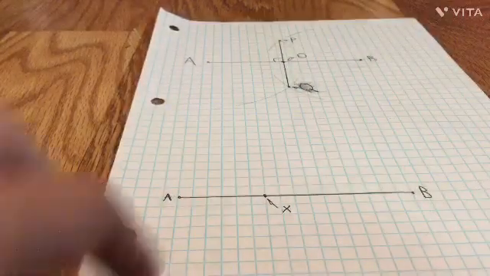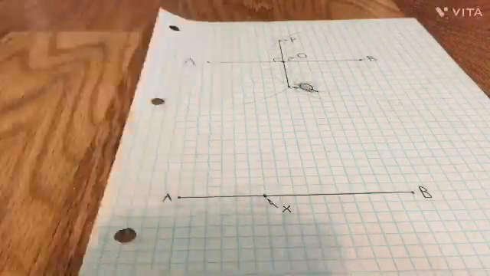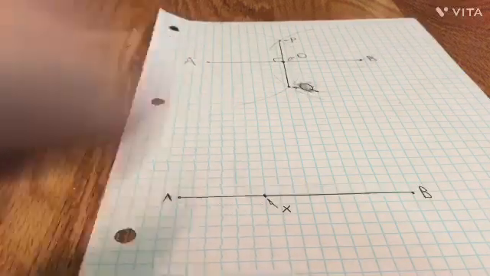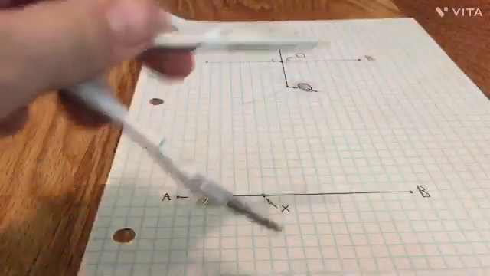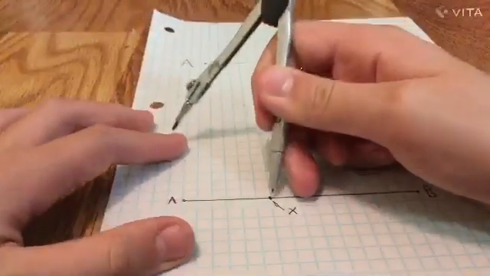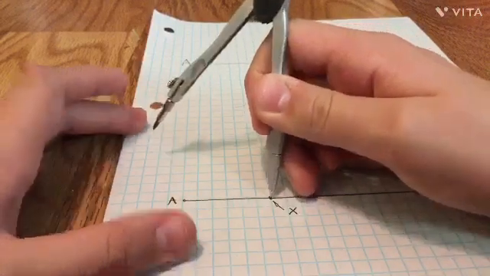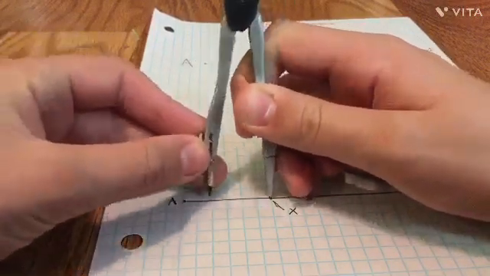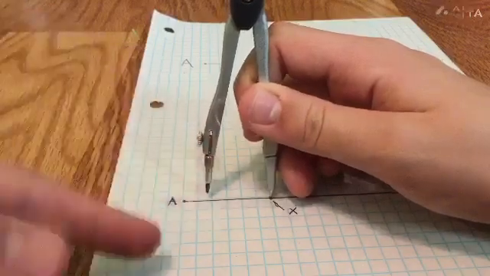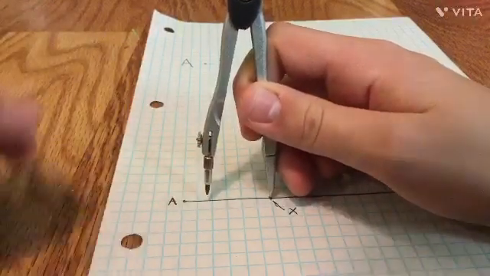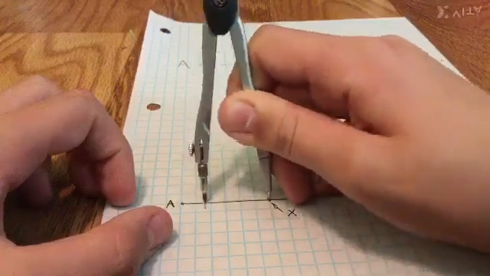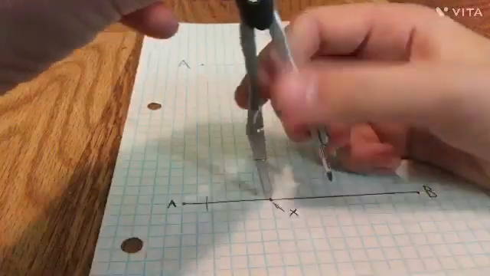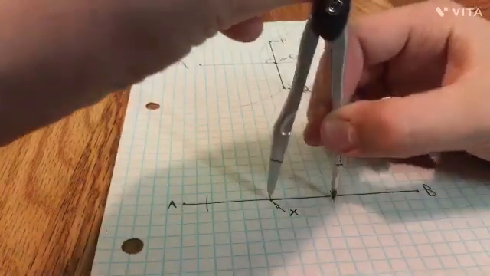You're going to find a way to make a line go up from X perfectly straight. So here's what we're going to do. We're going to take our compass again, and put the sharp point on X. We're then going to make sure it is less than XA, X to A. So you could do just over half. You're going to put an arc there, and an arc here.